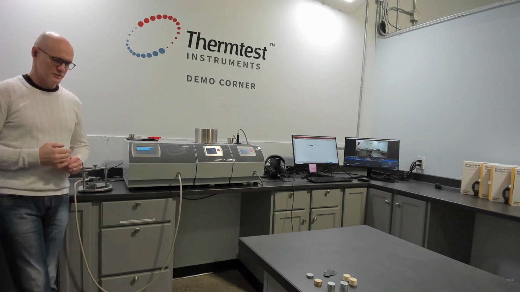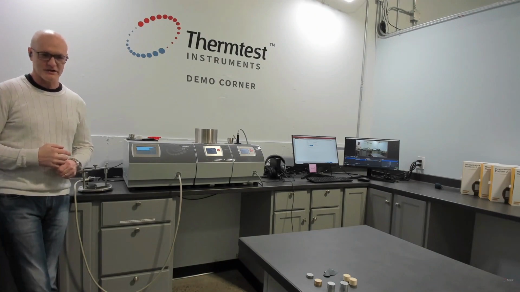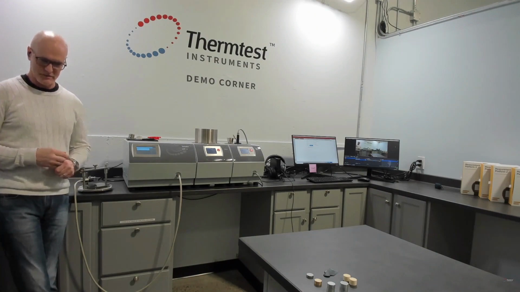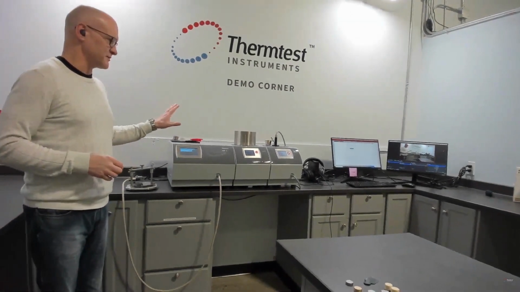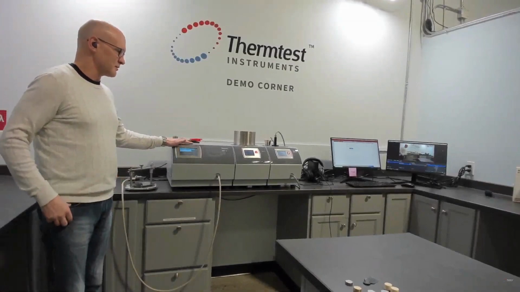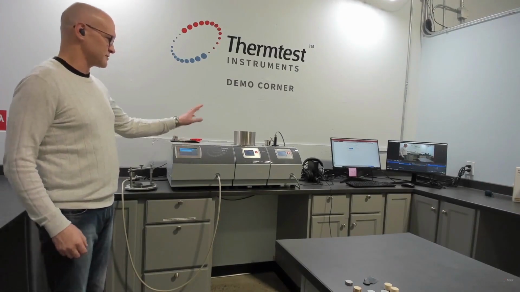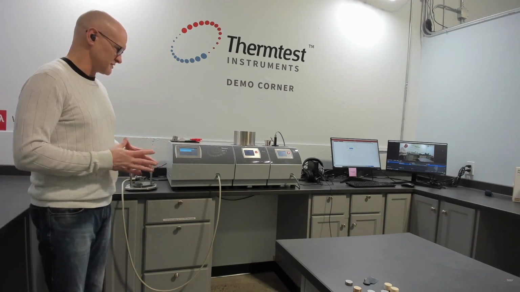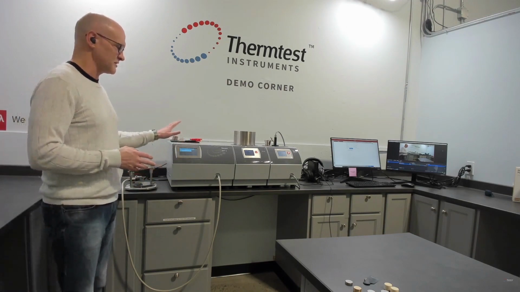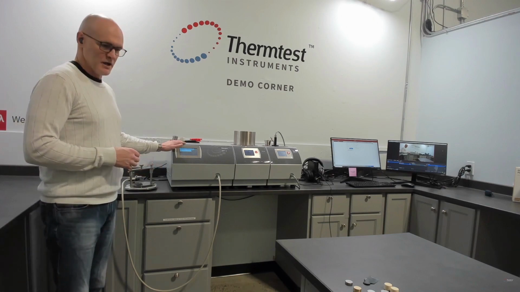Today we'll be talking about the next generation of the one-dimensional testing module for the transient plane source. We'll be doing a demonstration on our MP-1, which combines transient plane source and transient hot wire across quite a few technical advantages, which make this the leading transient method on the market.